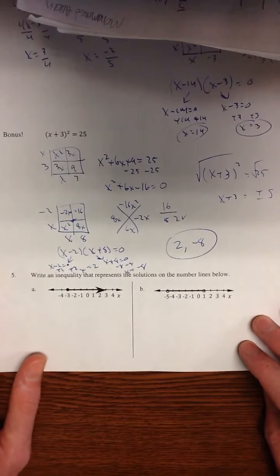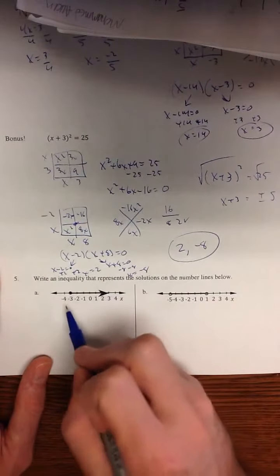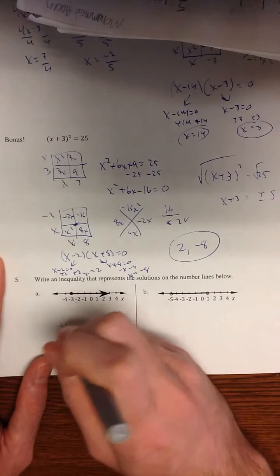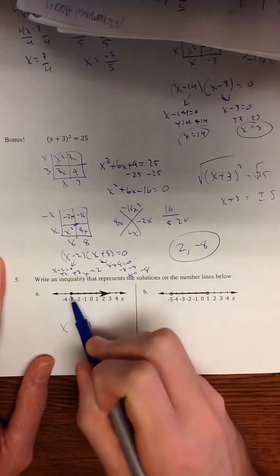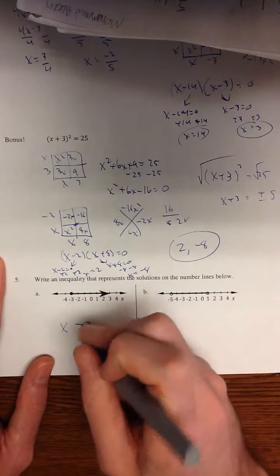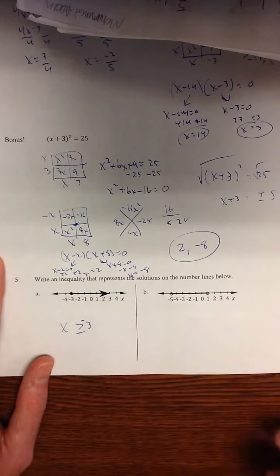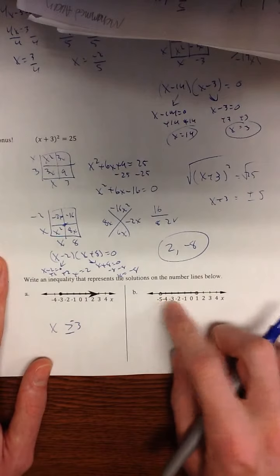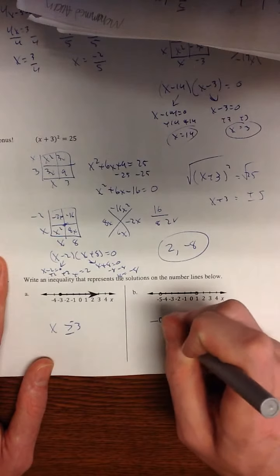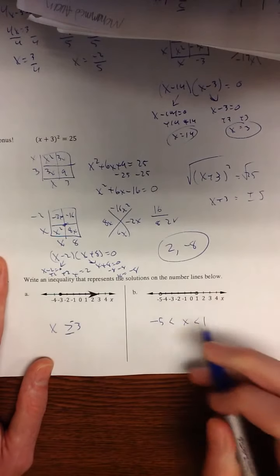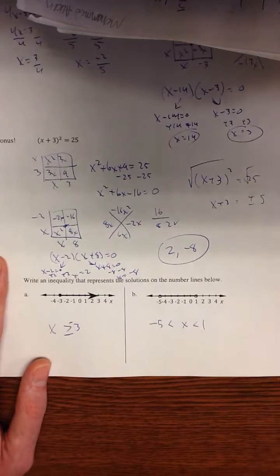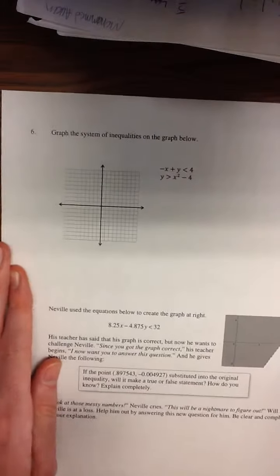Alright, down at the bottom we had to get the inequalities for the number lines. So here we know that x has to be bigger than 3. And we check to see if it's an open or closed circle. It's closed, so we're going to put the little equal sign there. For the next one, we know x has to be between these two numbers, so negative 5 and 1. We check for open or closed. It's open, so I'm just done. No equal sign.